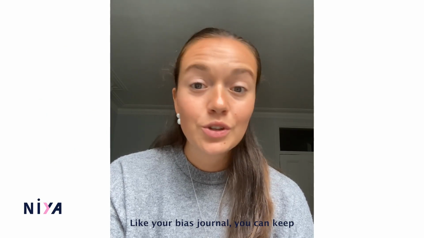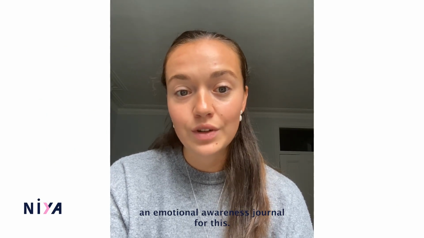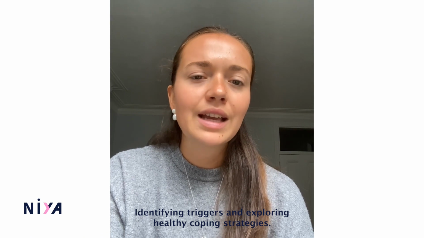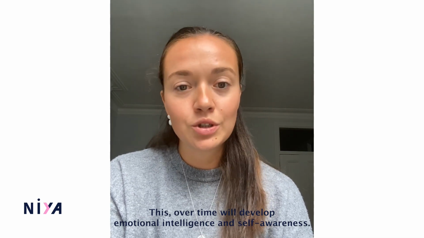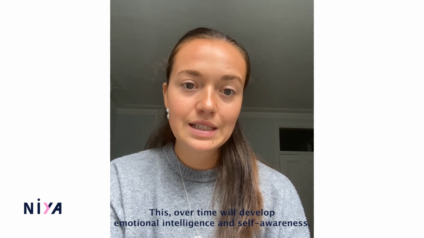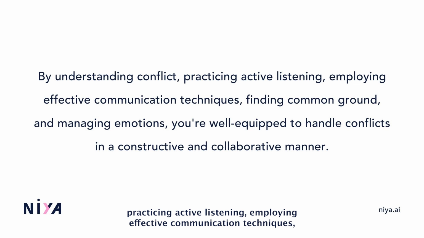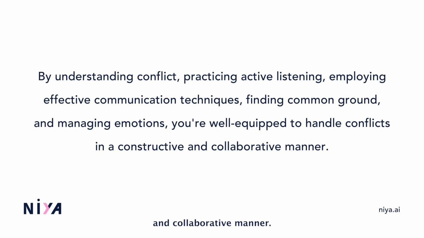Like your bias journal, you can keep an emotional awareness journal for this. Record emotional reactions during conflicts, identifying triggers, and exploring healthy coping strategies. This, over time, will develop emotional intelligence and self-awareness. By understanding conflict, practicing active listening, employing effective communication techniques, finding common ground, and managing your emotions, you are really well equipped to handle conflicts in a constructive and collaborative manner.